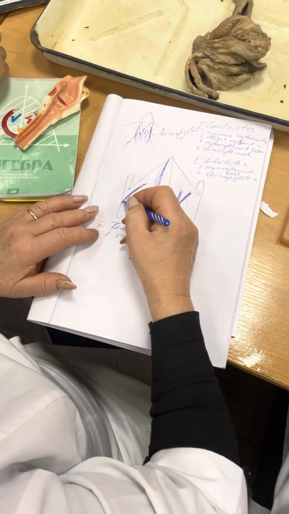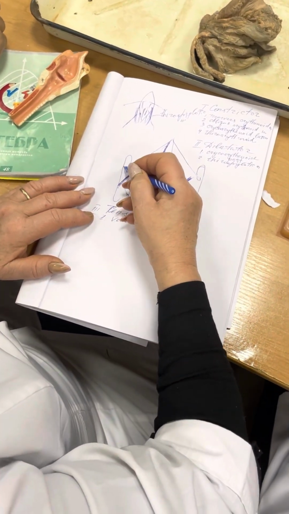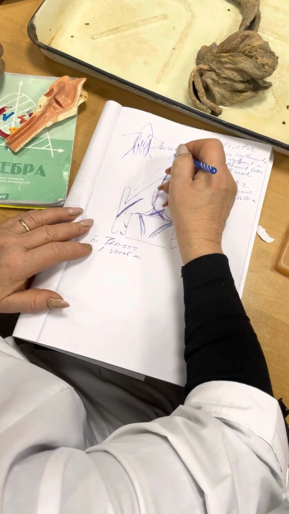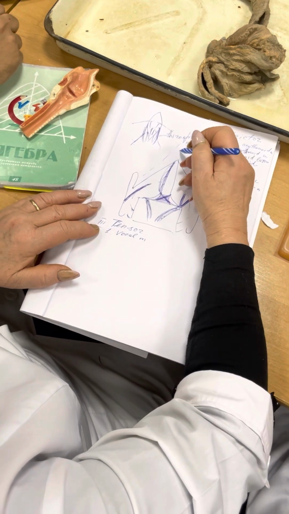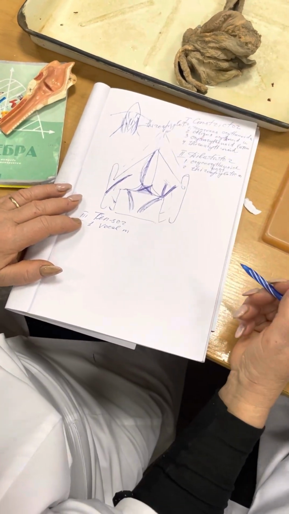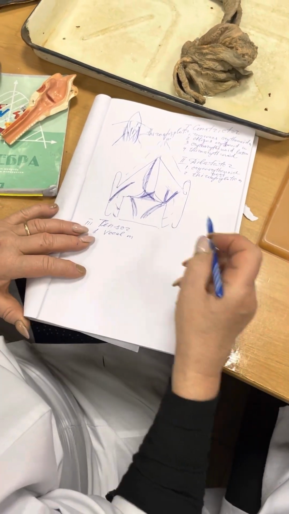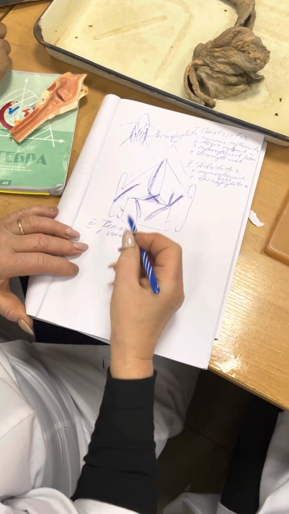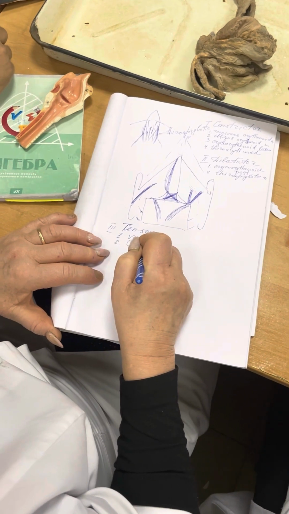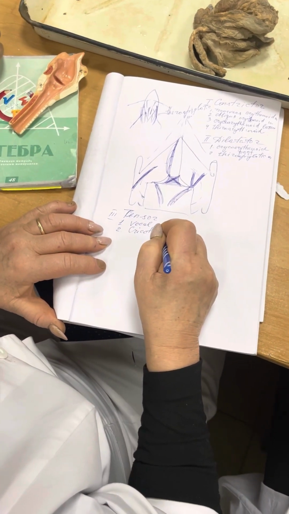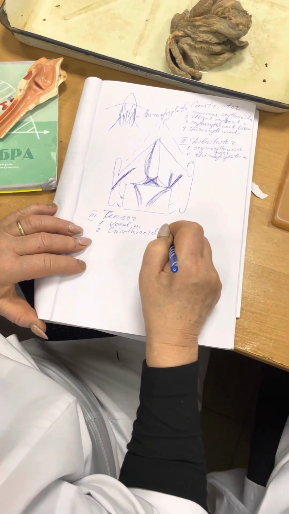When this muscle contracts, what does it do? It stretches the posterior margin forward, and the tip will prominence above, and will expand the vocal fold. This is called cricothyroid muscle.